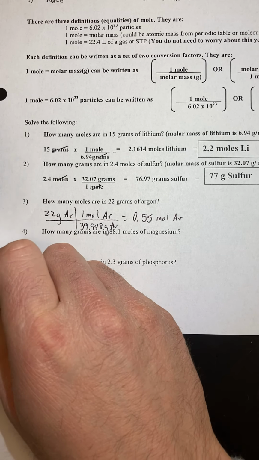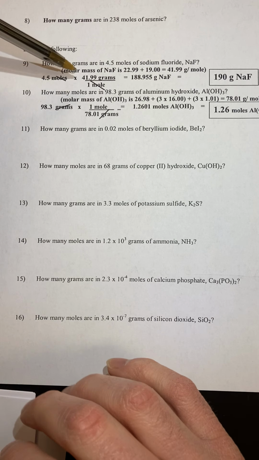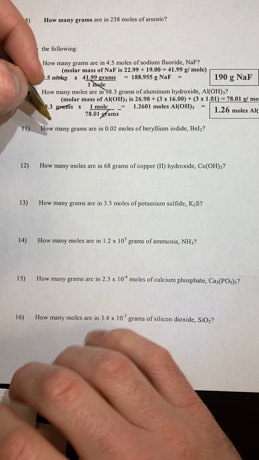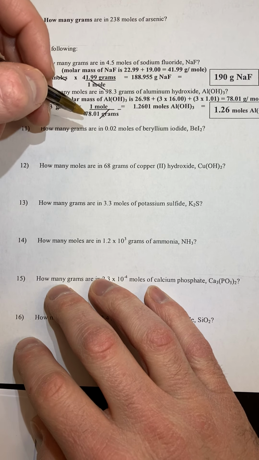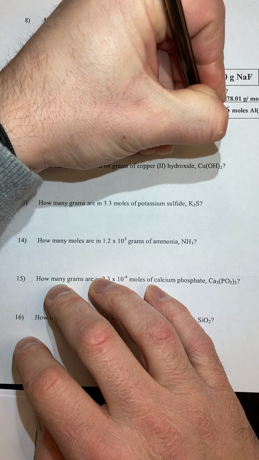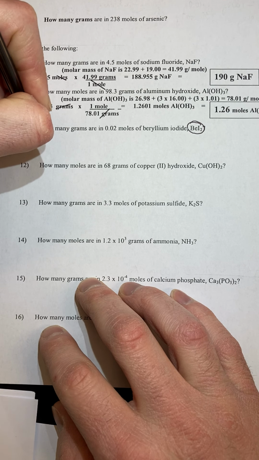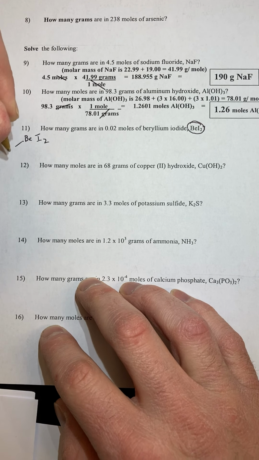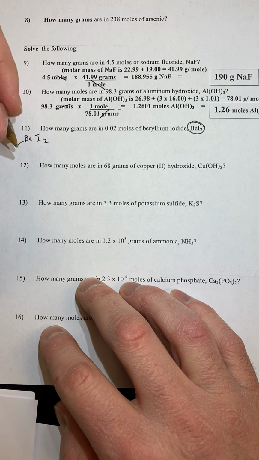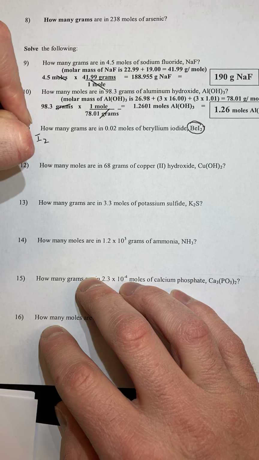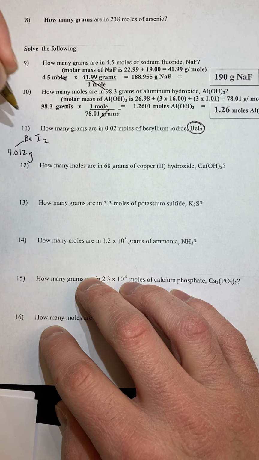Let's go ahead and take a look at 1 or 2 on the back where you actually have compounds that you're calculating for. So let's look at number 11. Number 9 and 10 have actually been done for you, so you can look at those as examples. But first off, we need to calculate the molar mass of beryllium iodide, BeI2. So beryllium has a mass of 9.012, and there's only one of them, so we don't have to multiply it by anything.